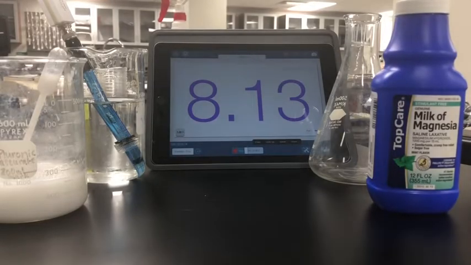Well, we have a bottle of milk of magnesia right here, and this is magnesium hydroxide. What we're going to do is get the pH value of the milk of magnesia, and from that pH value, let's see if we can calculate a Ksp value for magnesium hydroxide. So this is an antacid, which we've talked about before.